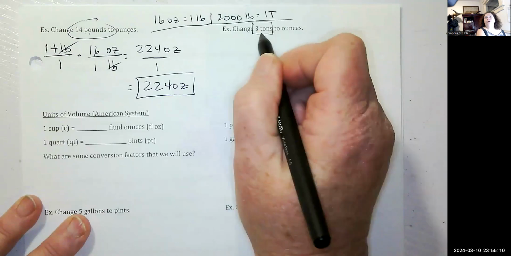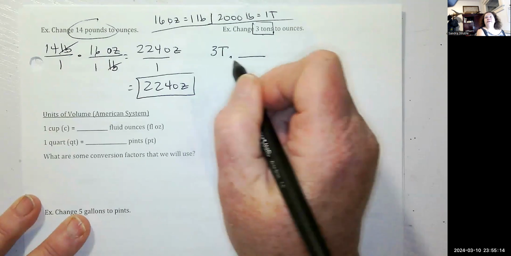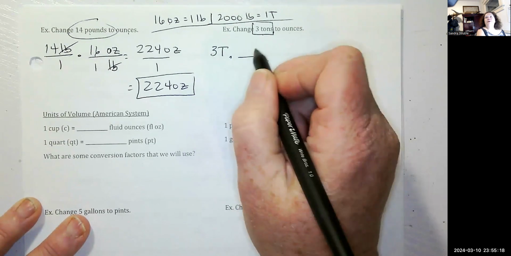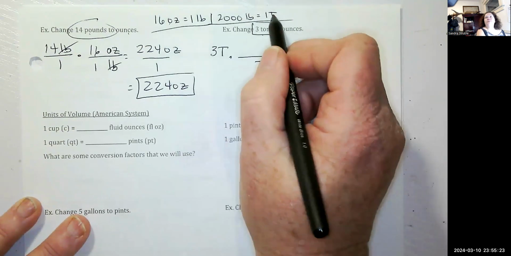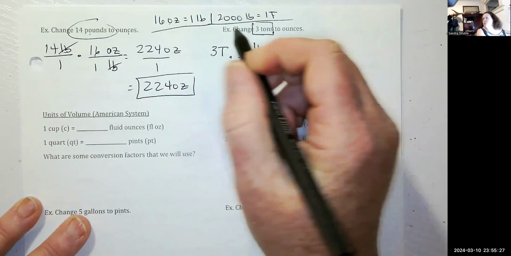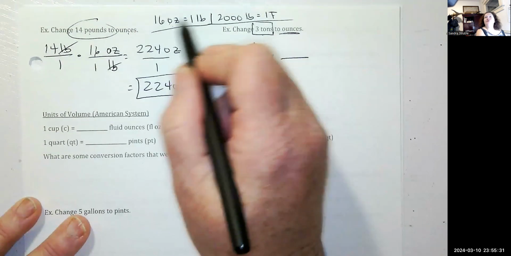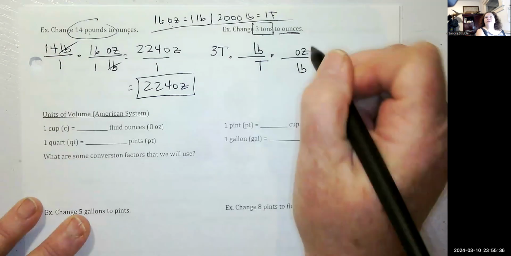So we're starting with 3 tons, and we want to get rid of the tons, so it can go down here. But who are we going to next? Well, the only way to get anywhere is to go from tons to pounds. So we have to do that. But we don't want our answer to be in pounds. We want ounces. So we're going to have to come over here and use this other conversion and get rid of my pounds and head to ounces.